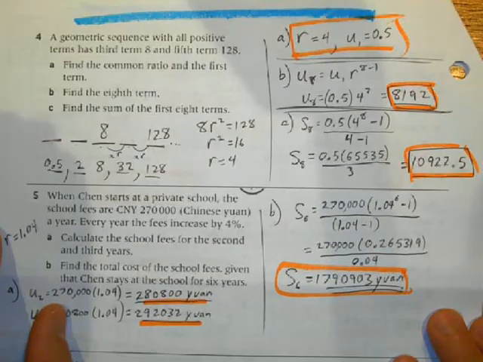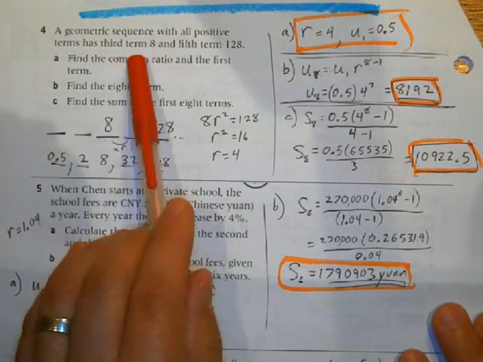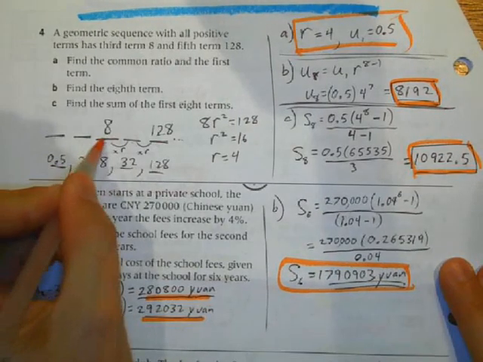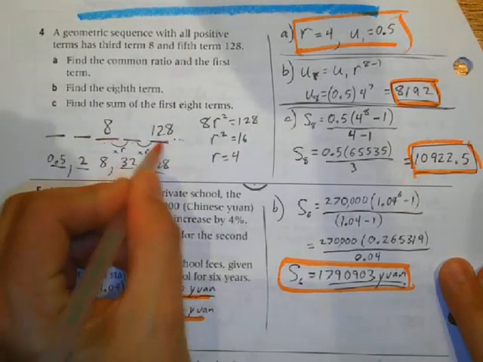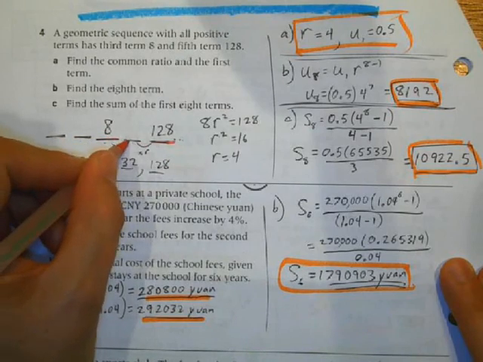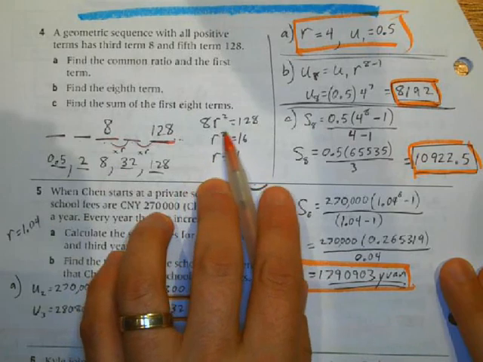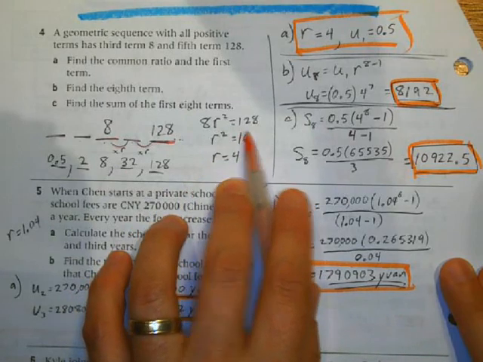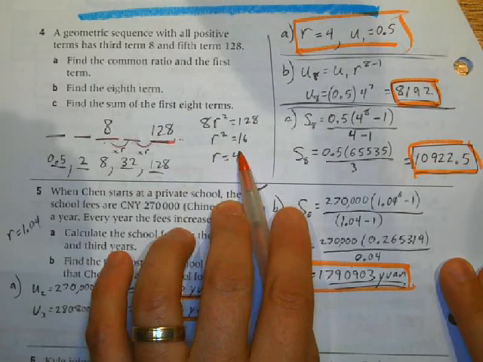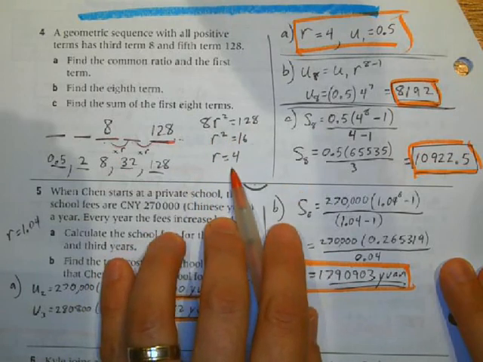Okay, this is just like the one on the earlier page. You're told that the third term is 8 and the fifth term is 128. So you know to go from here to here, it's times r times r. So I can say 8 times r squared is going to give me 128. Divide both sides by 8, I get r squared is 16. So take the square root of 16, we know that r is 4.